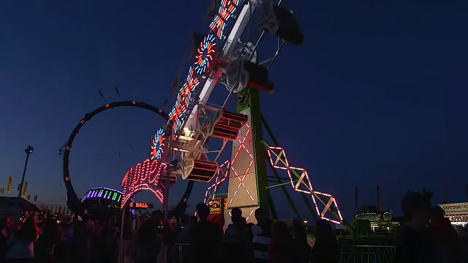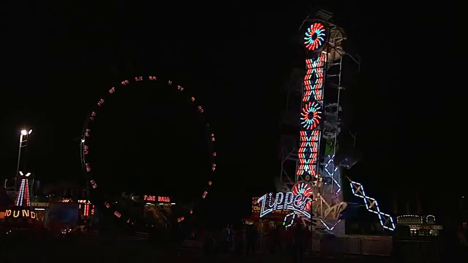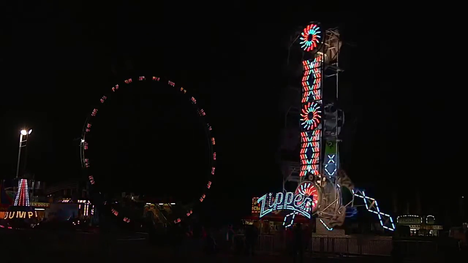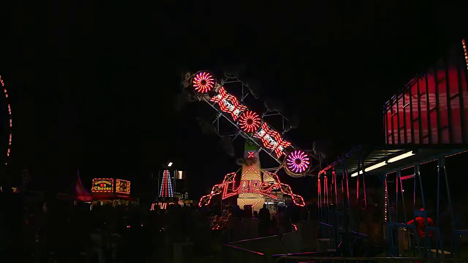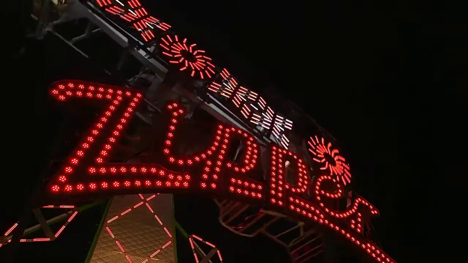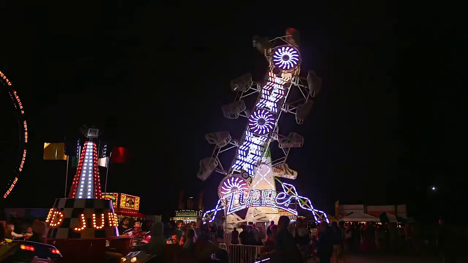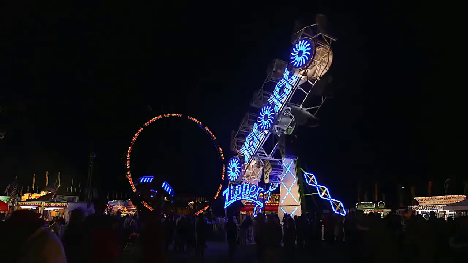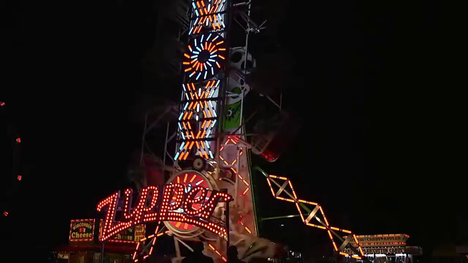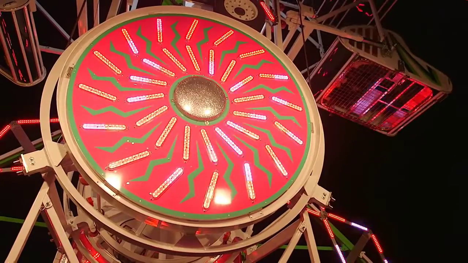The zipper ride, we've got 12 cars, I think it is, on the zipper ride. Very simple design. You've got two wheels that spin together, and you've got a cable that's connected around those two wheels. And of course, those two wheels are on the end of a boom. And so the cable just goes around the boom and those two wheels.